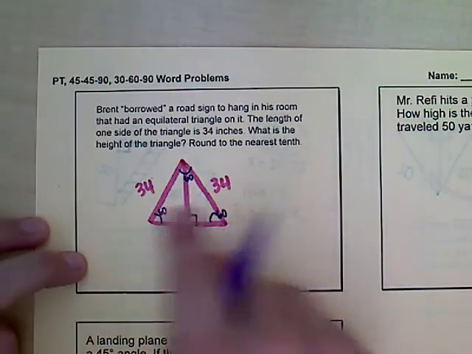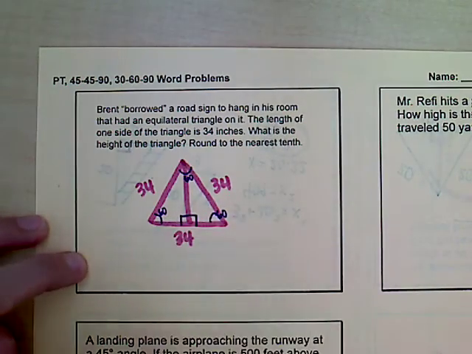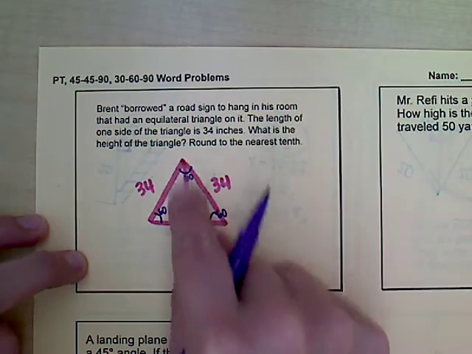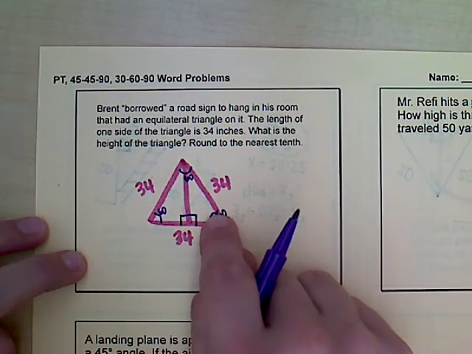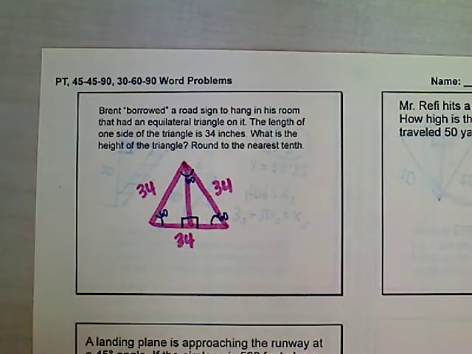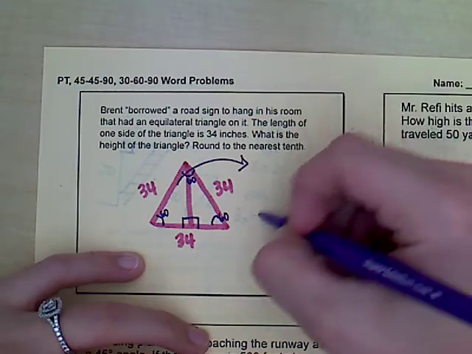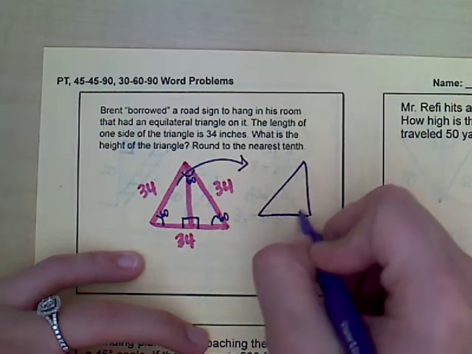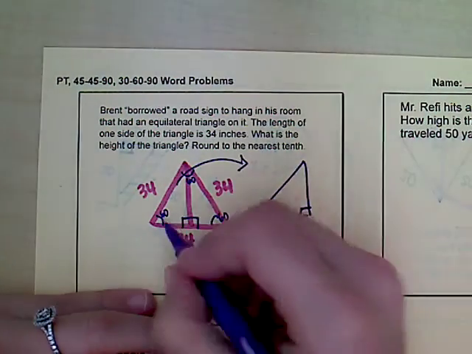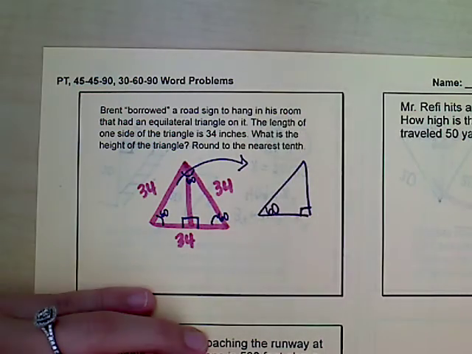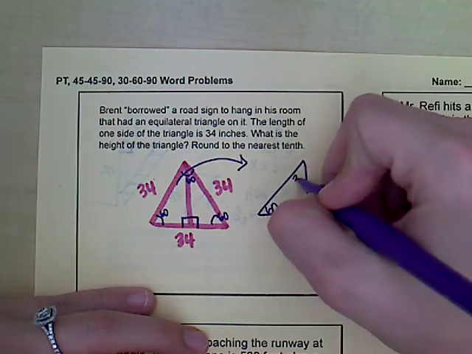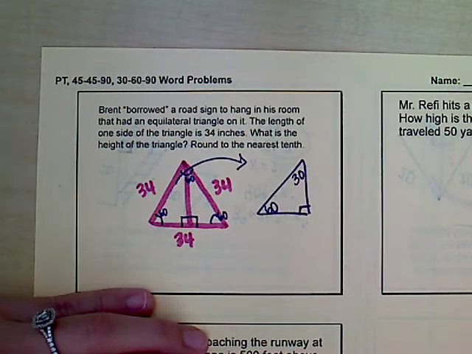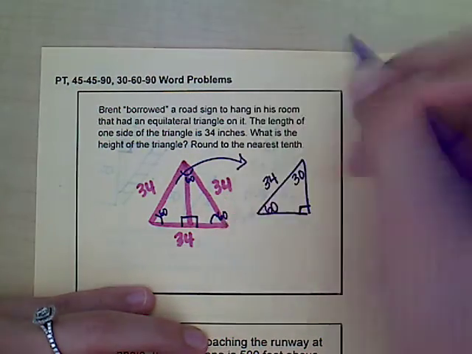So again, I have an equilateral triangle. They want to know the height of the triangle, so I drew this vertical line down. And I know an equilateral triangle has angles of 60. So hopefully you're seeing, instead of having just any right triangle here, we actually have a 30, 60, 90. So there's my 90. The 60 is that bottom angle there. This one actually always just gets cut right in half, and that's 30. And we have the hypotenuse being 34.